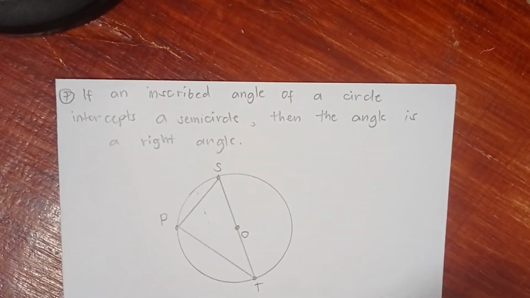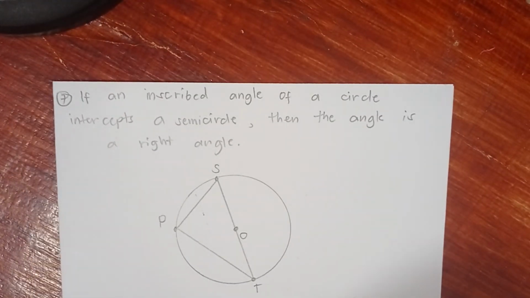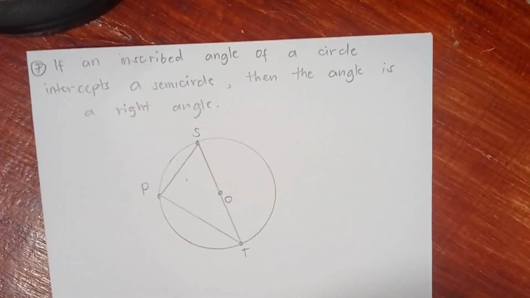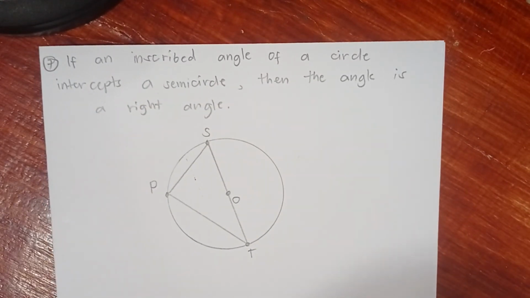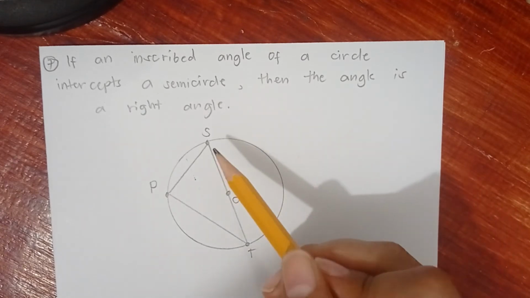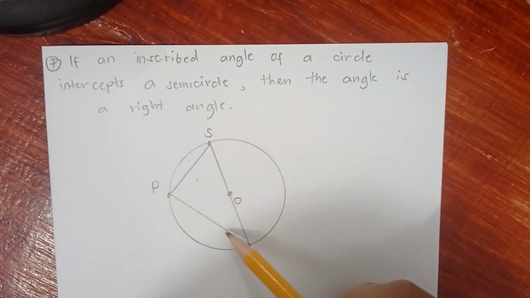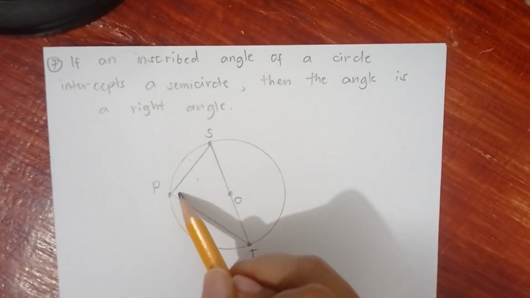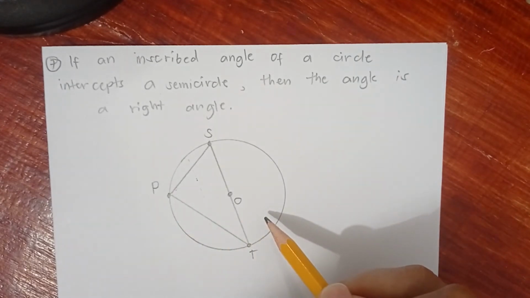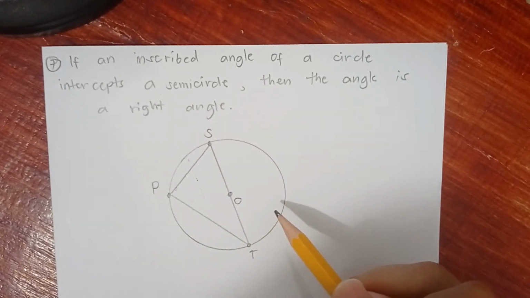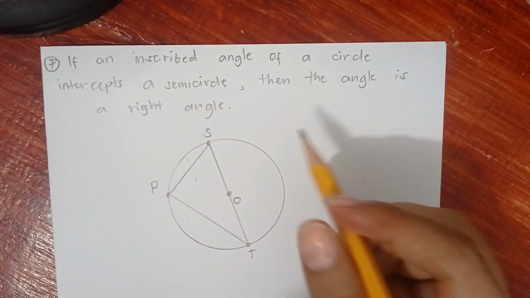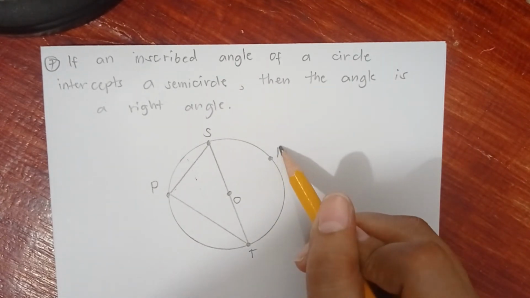Number 7. If an inscribed angle of a circle intercepts a semicircle, then the angle is a right angle. So, in this figure, in the given circle O, angle SPT. Asan yun? SPT, ito yun. Itong angle na to intercepts arc SRT. Sorry, meron pa palang point ditong R. Okay?